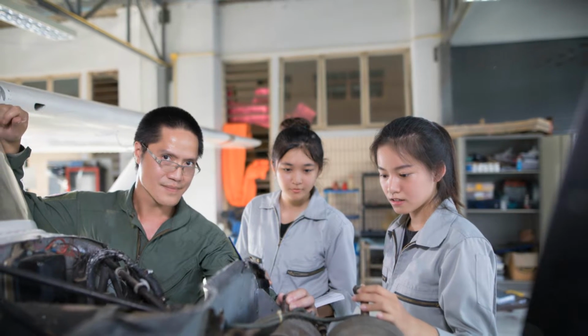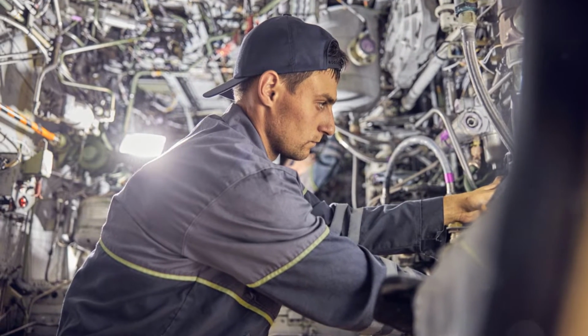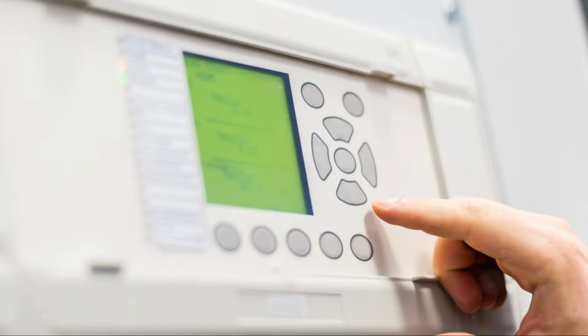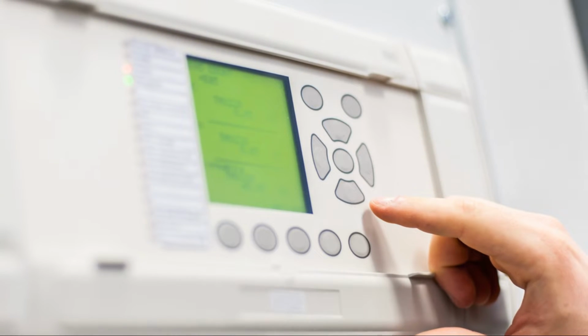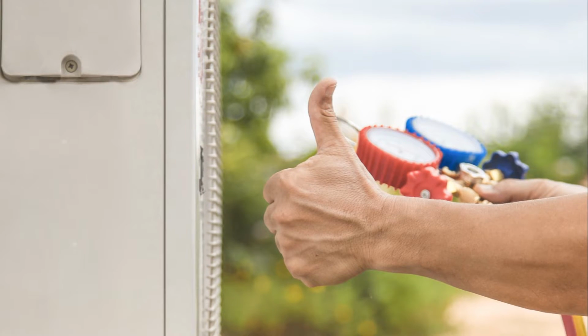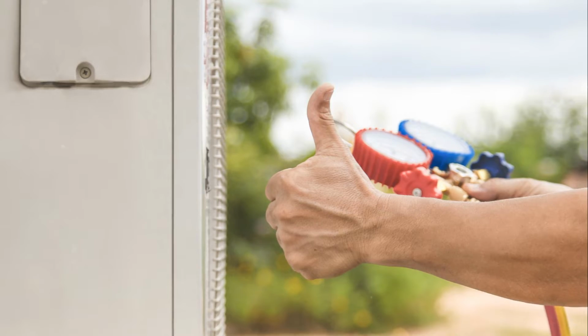Completion of an approved training course and passing the relevant examinations covering basic knowledge modules is required. At least 1 year of practical maintenance experience on operating aircraft if trained in an approved Part 147 organization, or 3 years of experience if not. Age must be at least 18 years old.